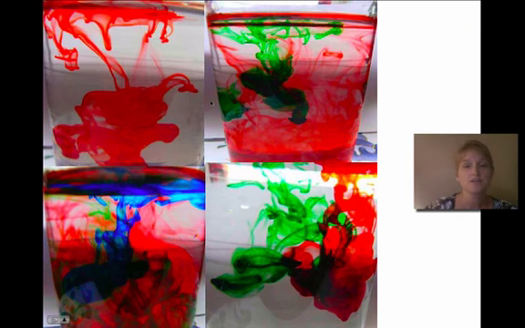Food coloring in water is a great example of diffusion. We drop some food coloring into a glass of water, and you'll see that this is an area of high concentration, but these molecules will keep moving around until they fill this area of low concentration.